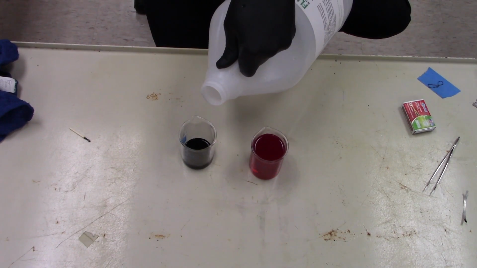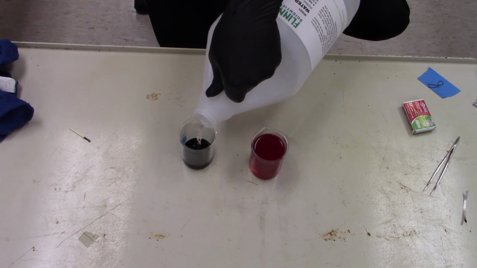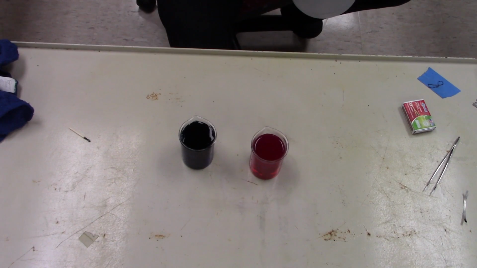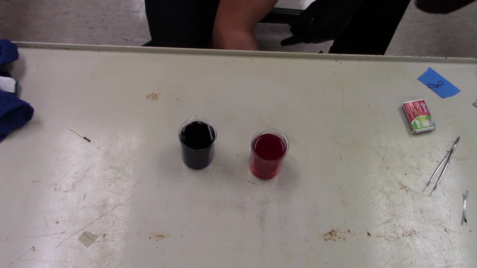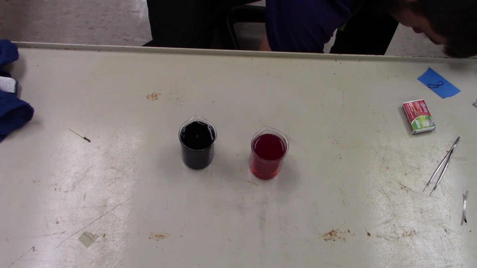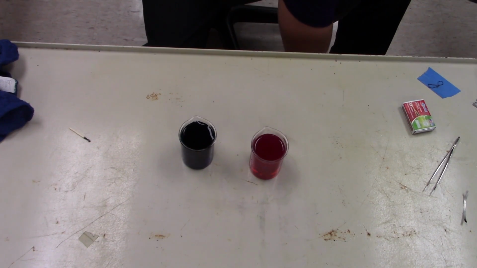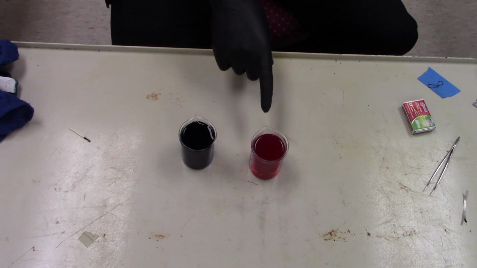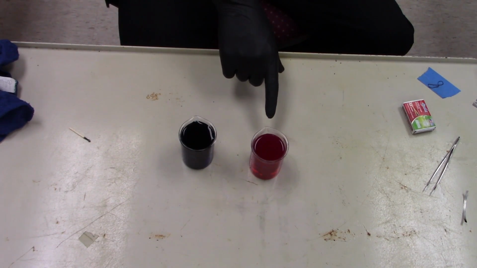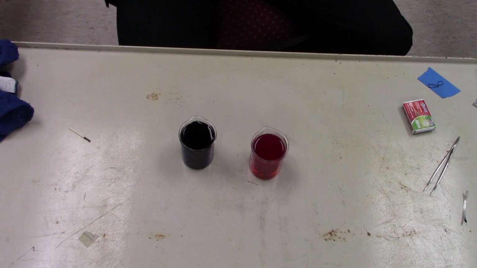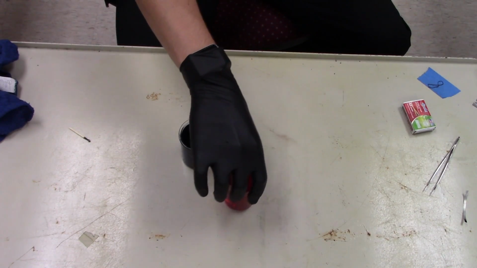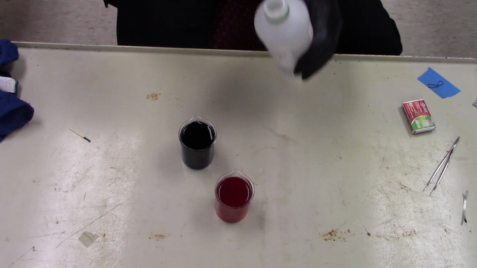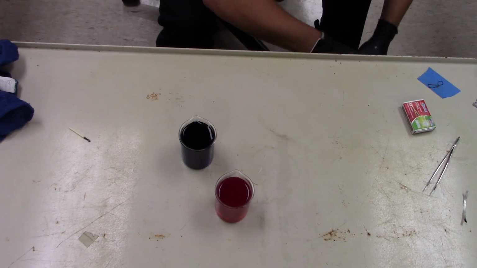Now this one, hopefully, doesn't do anything. Okay, good. I just want to dilute it a tiny bit. So I was going to add something to that to make it change color, but it decided to do it for us. And that's okay. What I can do now is alter this and make it go back. So it's basic. If I add some acid to it, I should be able to make the color disappear again. So we'll put it in front so everyone can see. It should go back to, oops, that's the wrong material. It should go back to clear.